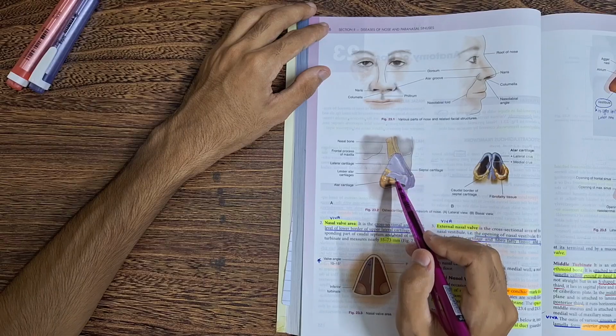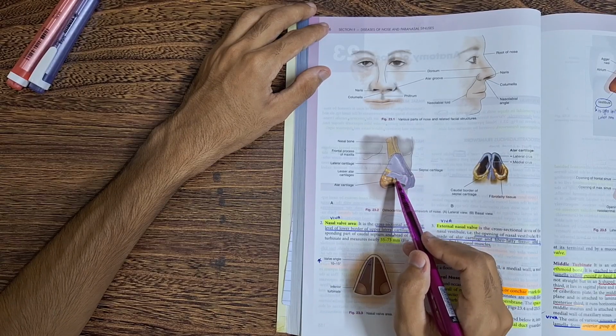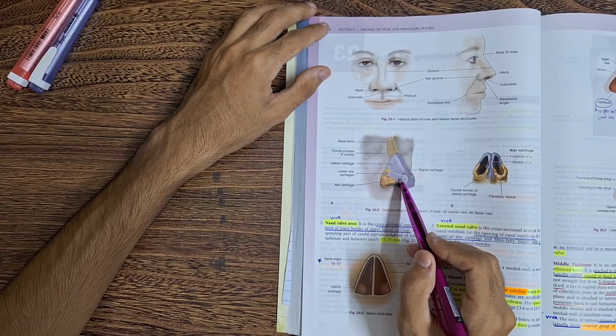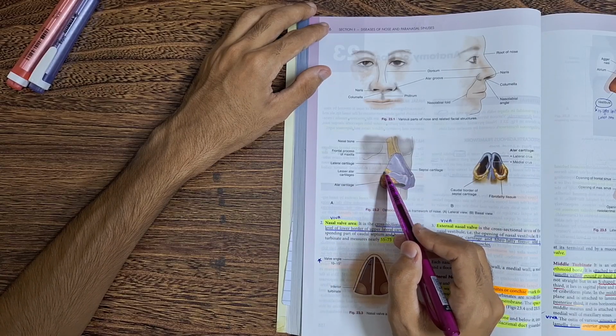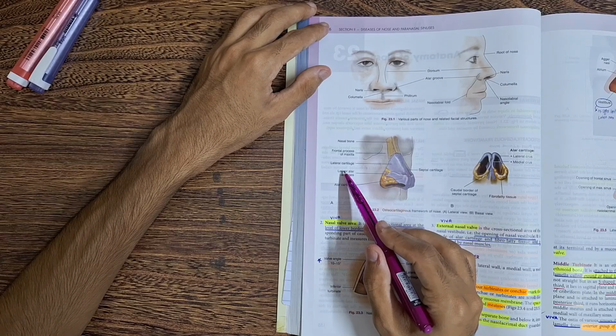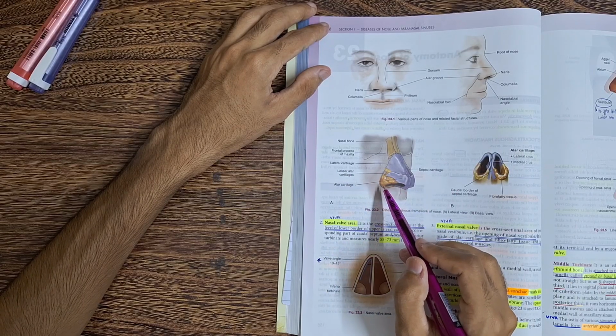And these are the cartilages. This is the upper lateral cartilage. This is the lower lateral cartilage, which is also known as the alar cartilage. And this is the sesamoid cartilage, this small one, which is also known as the lesser alar cartilage, right? And this is the fibrofatty tissue.